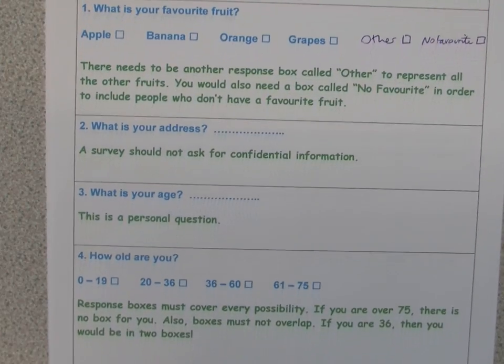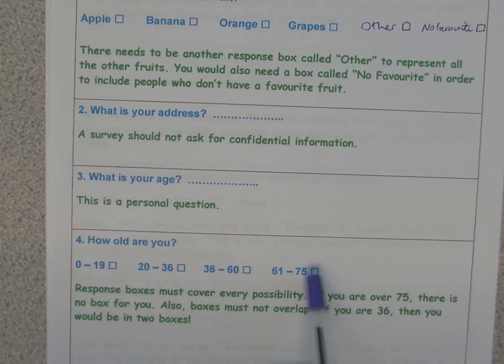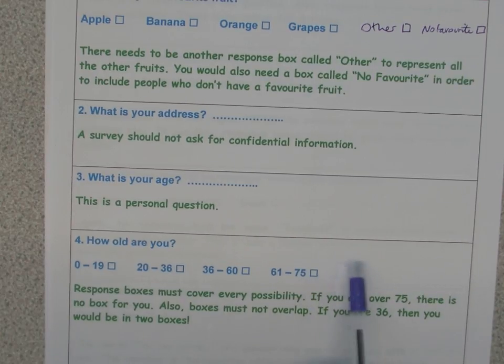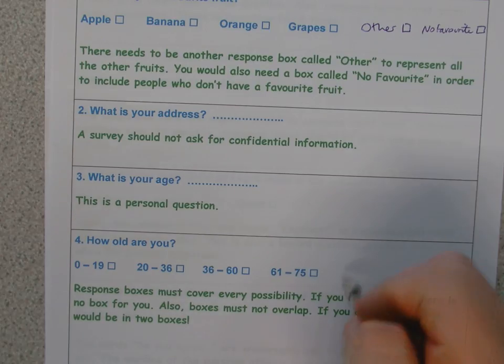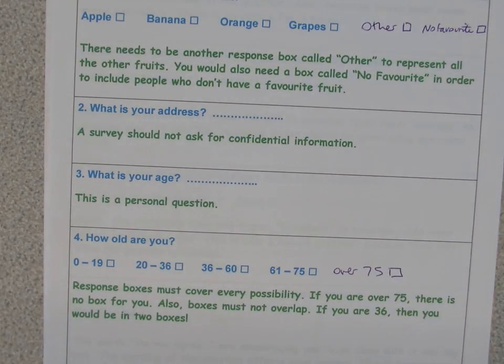If we go to number 4 to see what problems there are with this, there's nothing wrong with the question, how old are you? And you've got a range of boxes, which is perfectly fine. But if you look carefully, as it says here, response boxes must cover every possibility. If you look at the ages here, hopefully you can see there's something missing. We don't necessarily all die when we get to 75. If you're over 75, we need to have a box, so there should be a box to include all ages. You could have a box like over 75. That's what I would say: response boxes must cover every possibility.